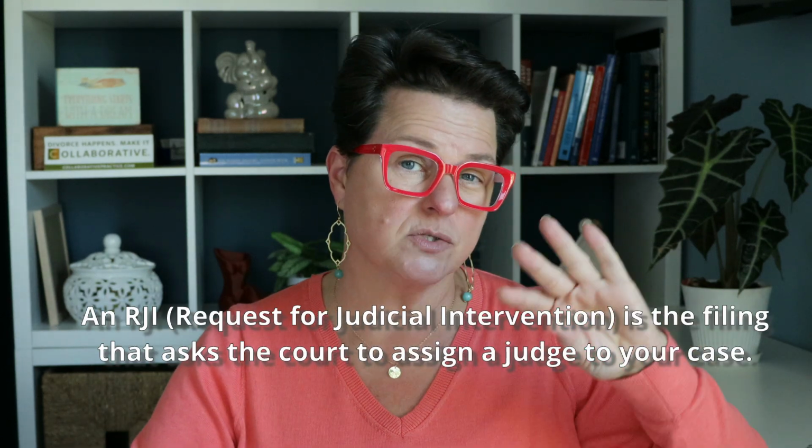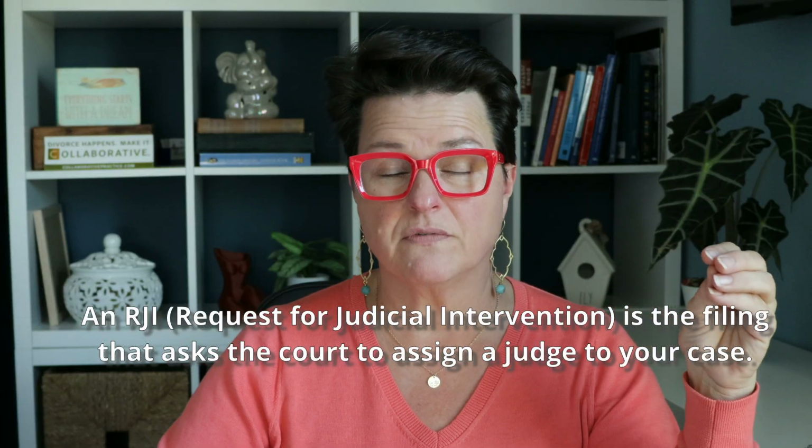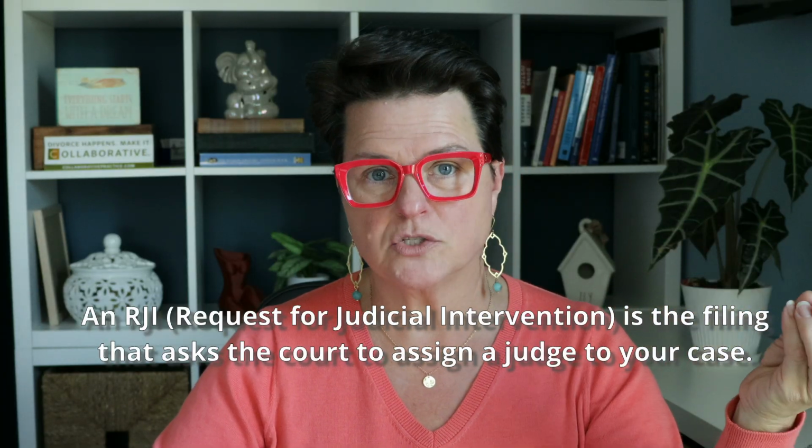Something else that I talked about and I sort of skirted over was the RJI. That is the request for judicial intervention. That literally assigns a judge. That's all it's saying is, I am now asking you, county clerk, with this document to file this and to assign a judge now. So I'm requesting the judge to intervene, requesting judicial intervention. So that's basically what that means.